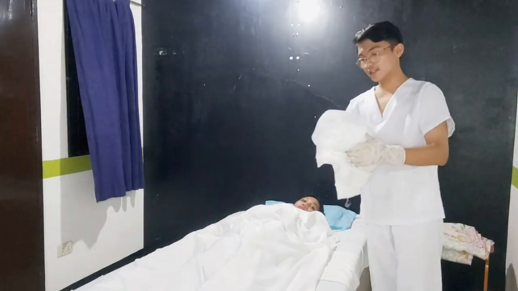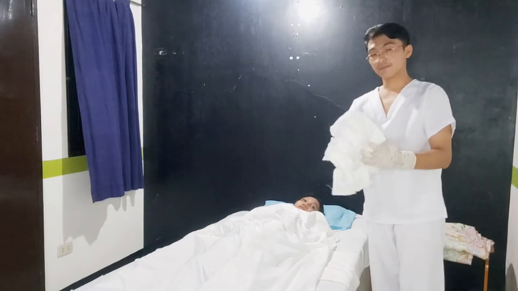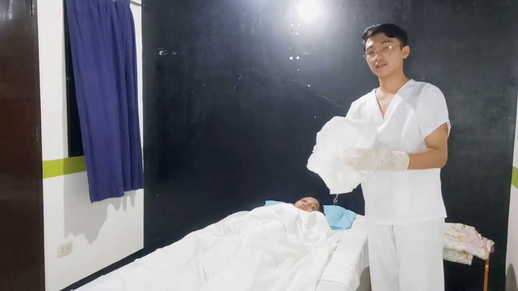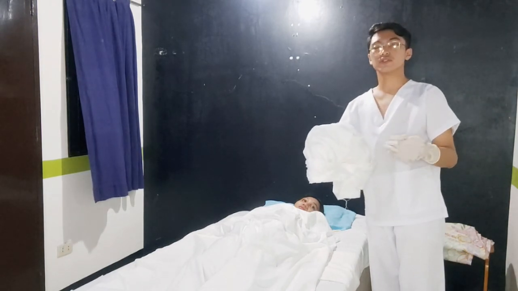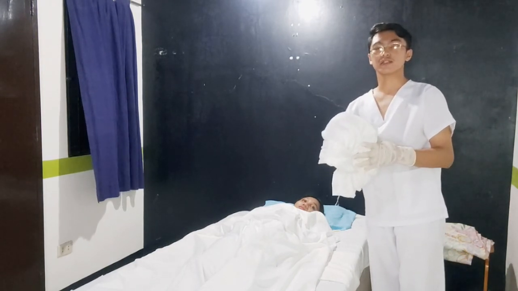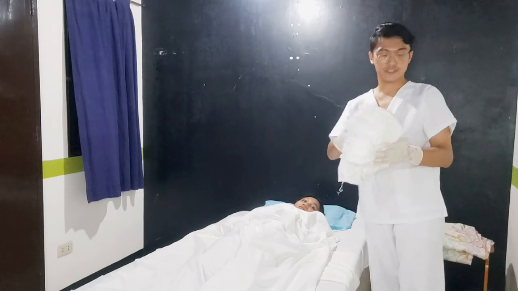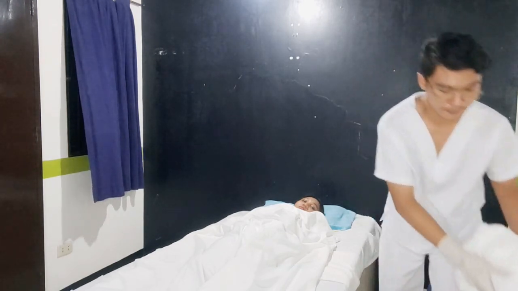Now I will totally remove the bath blanket from the patient. Make sure not to touch it to your uniform to prevent some contamination of microorganisms, and dispose it to the hamper. Now tuck the top linens under the mattress by creating a miter corner and have a toe pleat.